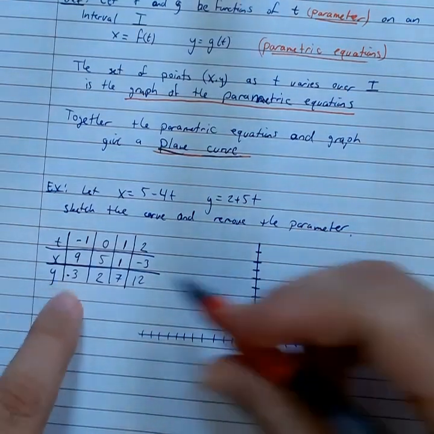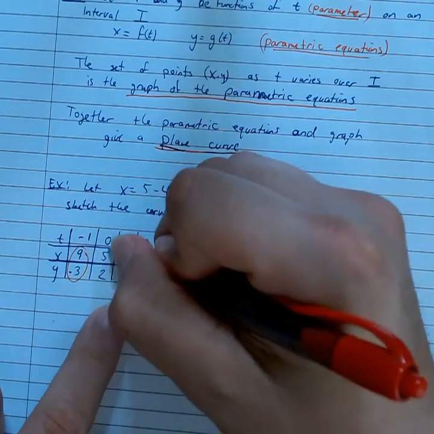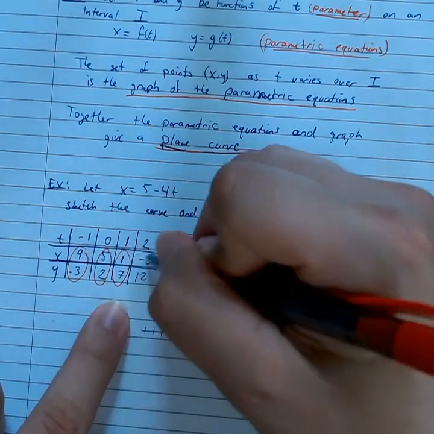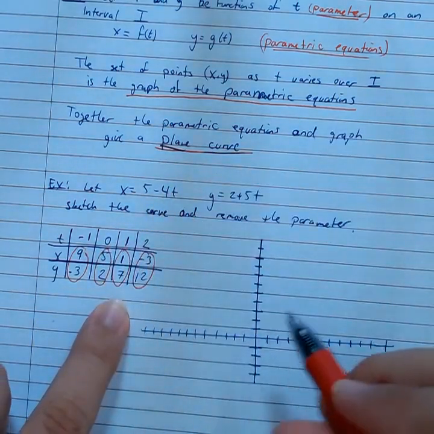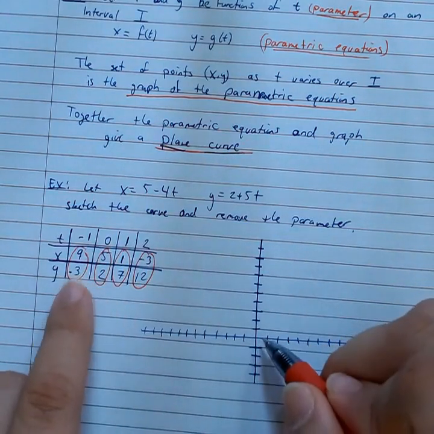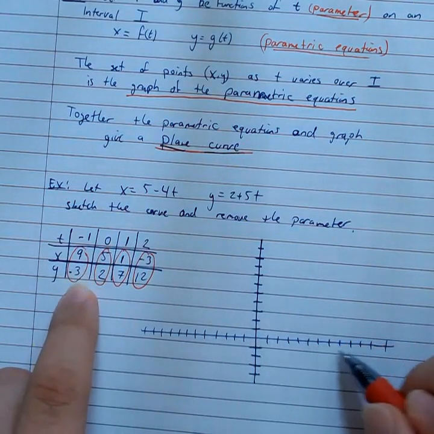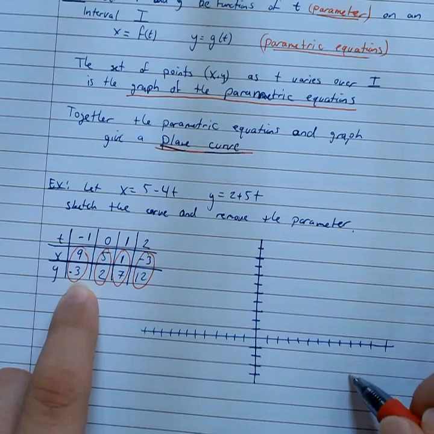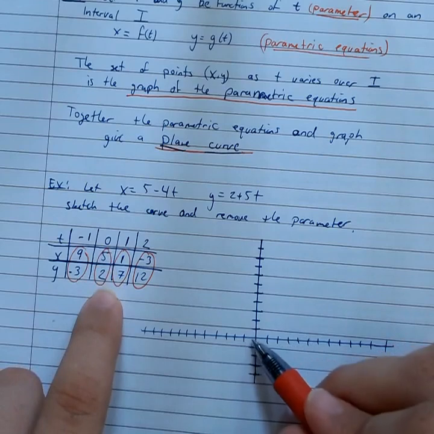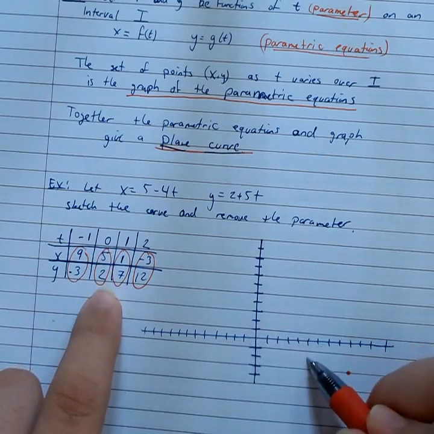Note, these are the points x comma y. The t does not give you a spatial dimension. So here we have 9 comma negative 3, so 9 to the right, and then 3 down. 5 comma 2, so 5 to the right, and then 2 down.